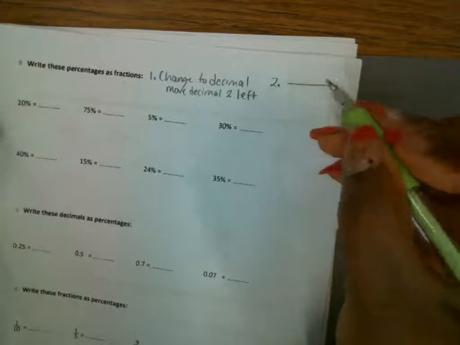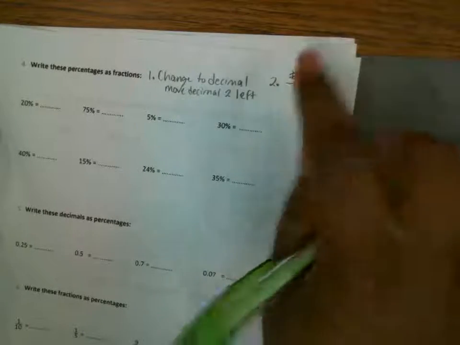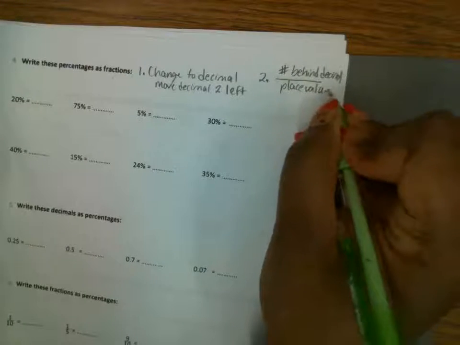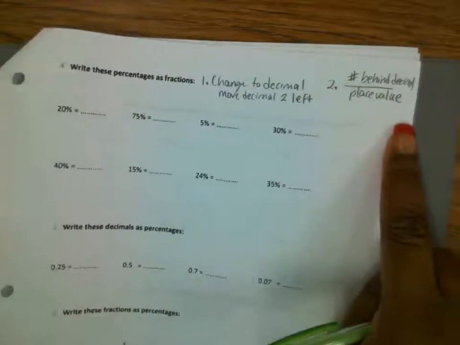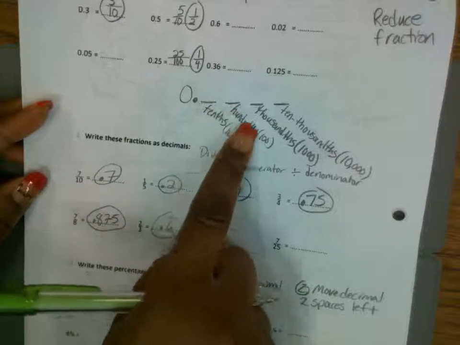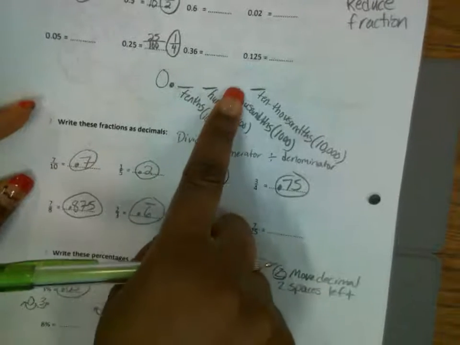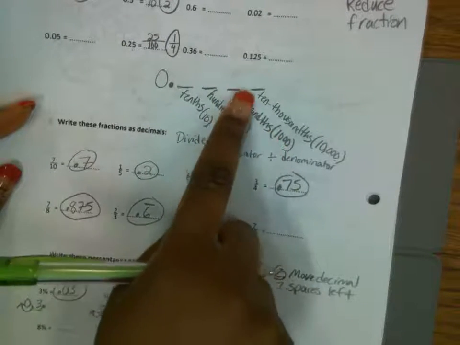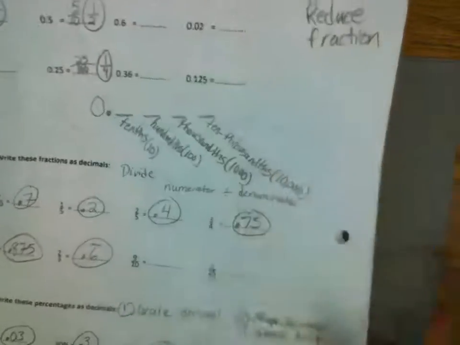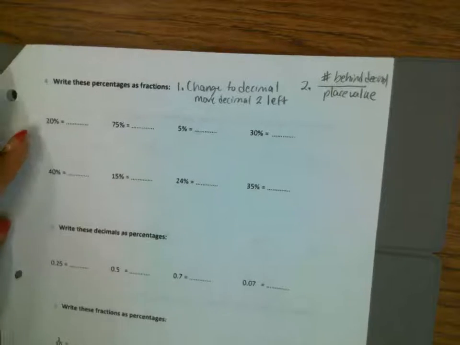And then after you get your decimal, you're going to write it as a fraction. The top number is going to be the number behind the decimal, just the number. And the bottom number is going to be the place value. Remember, we did that yesterday with the place value. Go back and look at that real briefly. If it's 1 space behind the decimal, the denominator is going to be 10. If it's 2 spaces behind the decimal, the denominator is going to be 100. 3 spaces behind the decimal, the denominator is going to be 1,000. And 4 spaces behind the decimal, the denominator is going to be 10,000. And you're going to reduce the fraction.